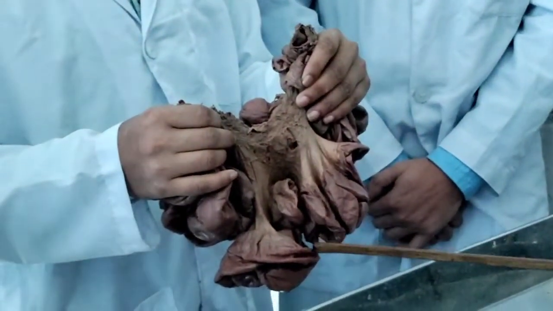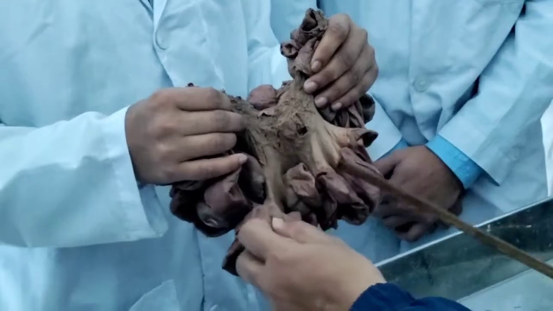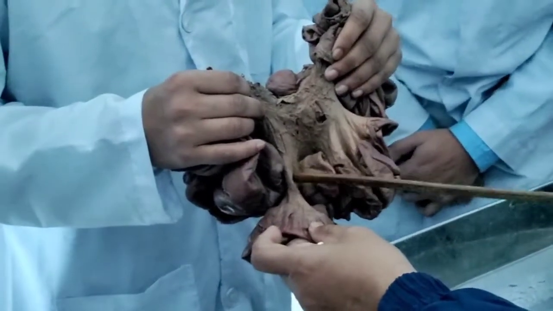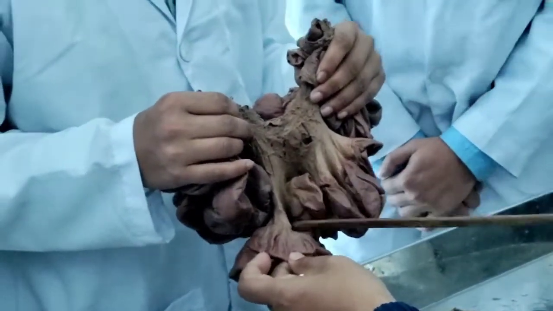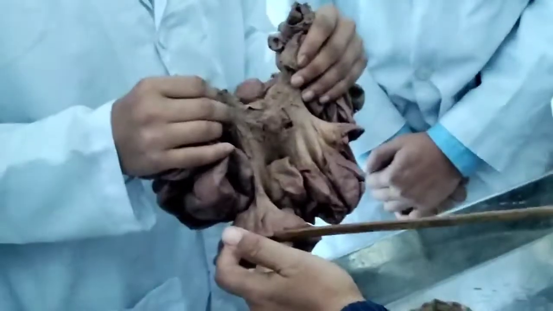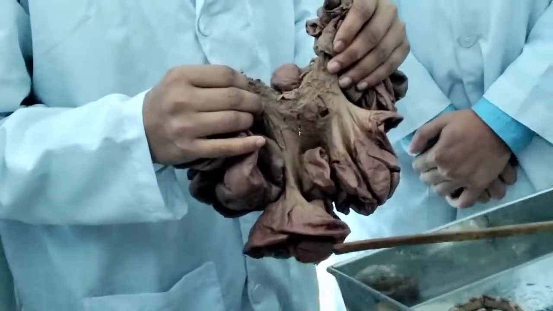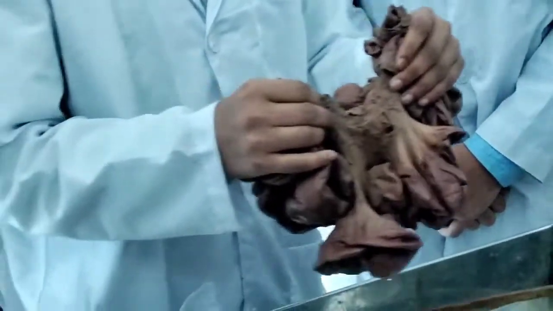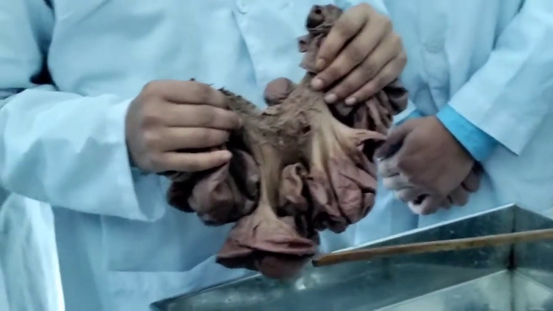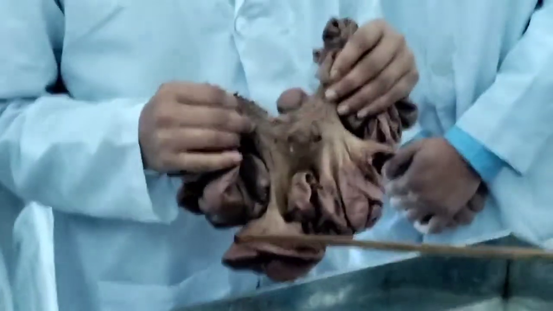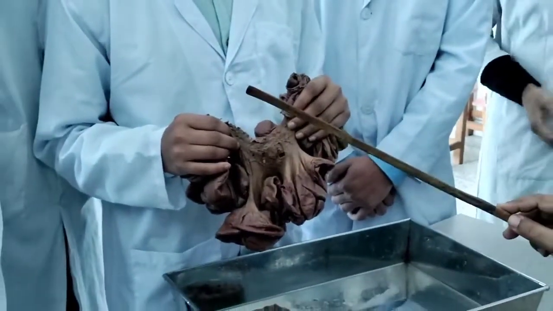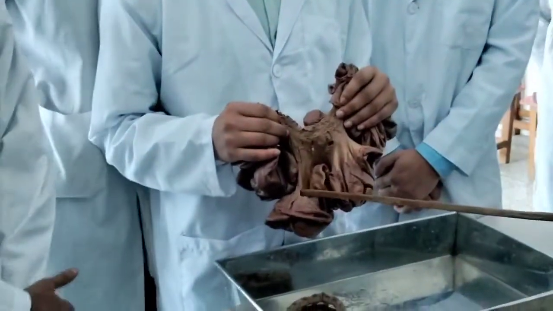The coils of jejunum and ileum attached to the free border: this is the mesenteric border, and this is the anti-mesenteric border. Peyer's patches are found on the anti-mesenteric border. What will be on the anti-mesenteric border of the ileum? This is the main difference between ileum and jejunum.